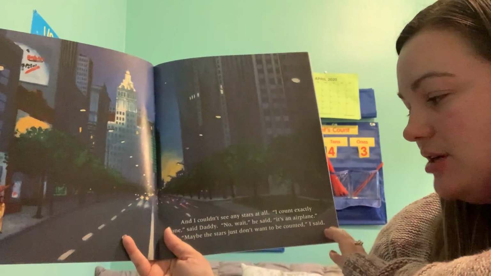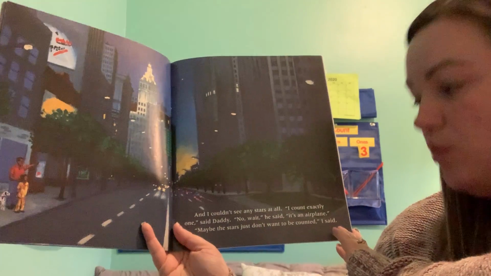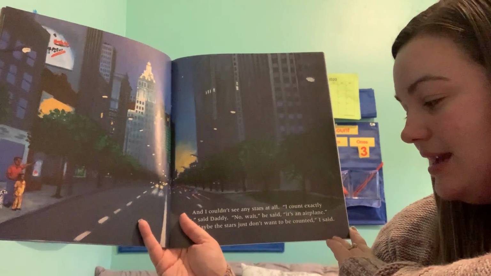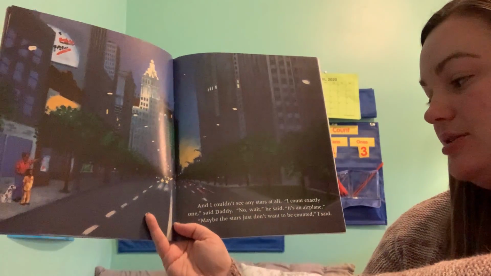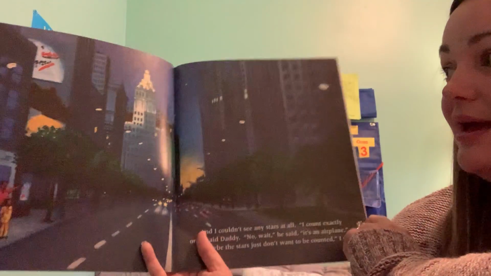And I couldn't see any stars at all. I count exactly 1, said Daddy. No, wait, he said. It's an airplane. Maybe the stars just don't want to be counted, I said.